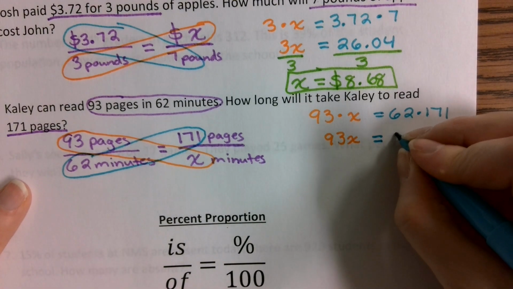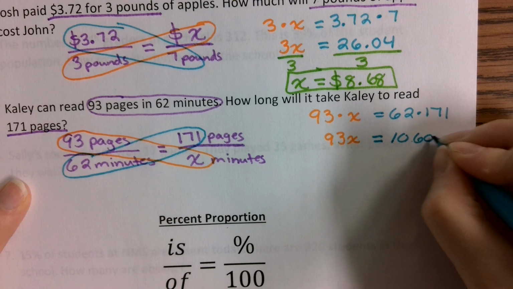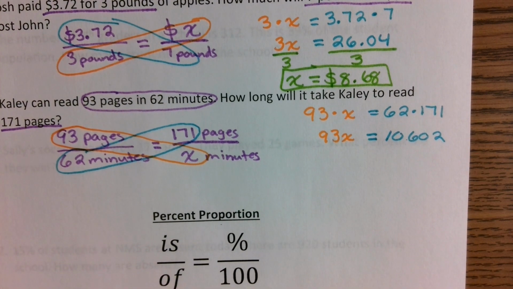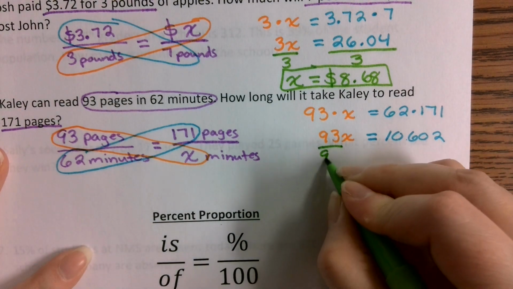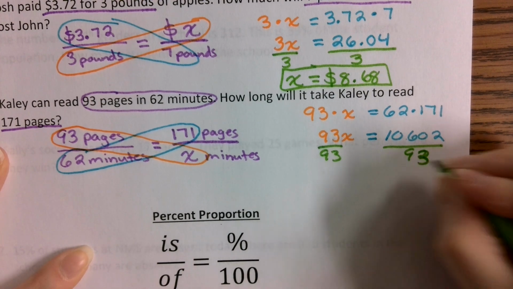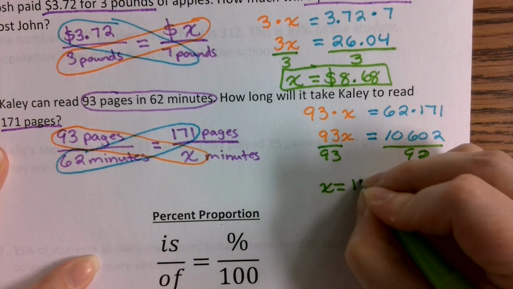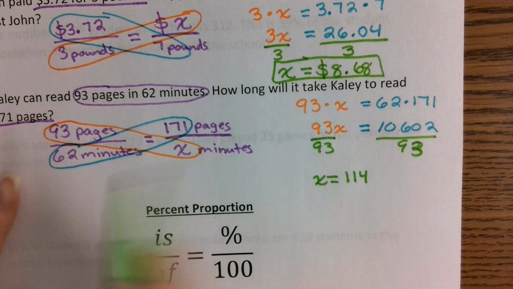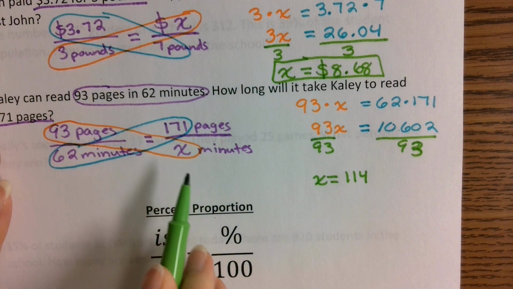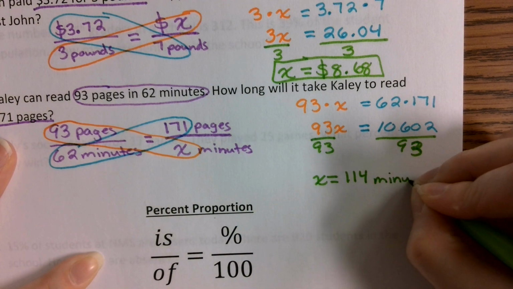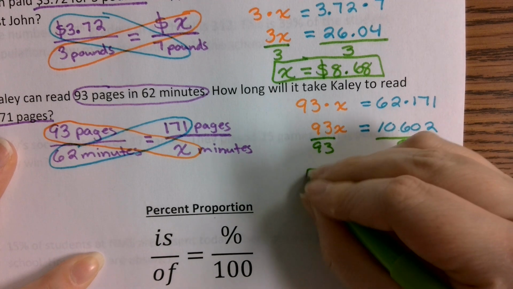10,602. You get 10,602. What's the last step that we need to do here, Chisimdi? Divide both sides by 93. And what do we get, sweetie? 114. Okay, so we're going to get X is equal to 114, and that represents what? What does X stand for? Minutes. So we had to put 114 minutes. Okay, that's just a review.